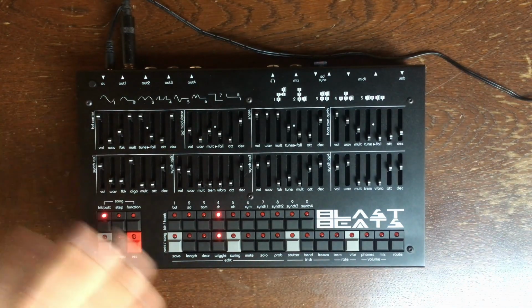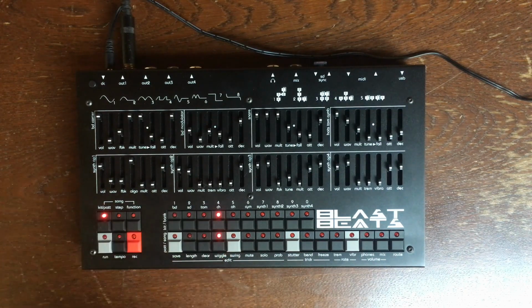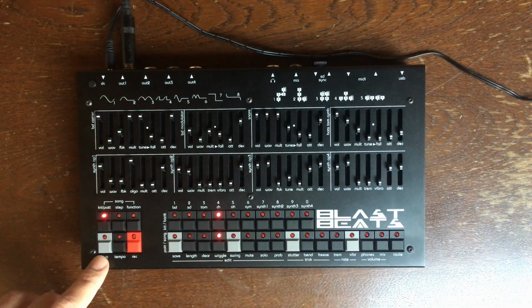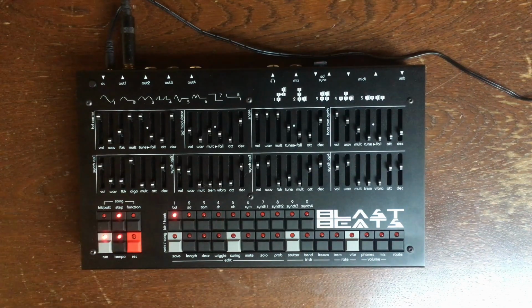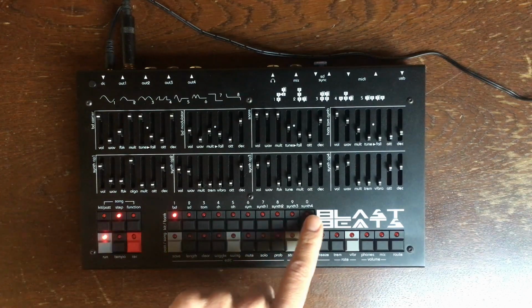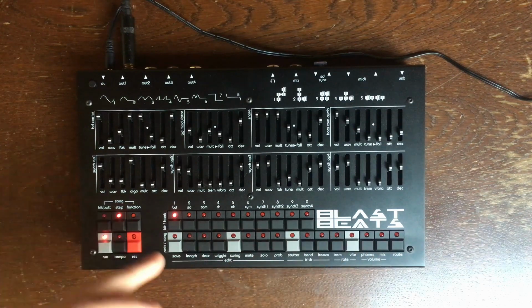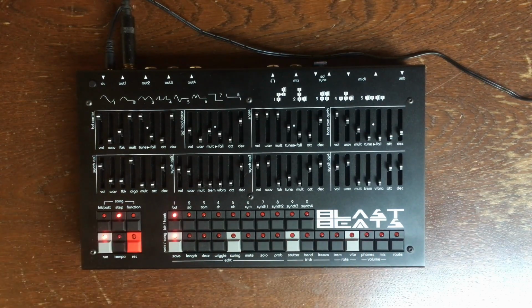To start with, I have an empty pattern with an empty kit, and I'm basically going to show you how I've been enjoying to use it so far. So let's start by running the pattern. We'll go to step mode. Here, I can select all the sounds I want and place them onto this sequencer. Let's start with the kick drum.